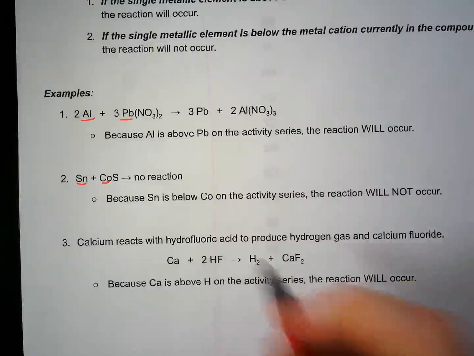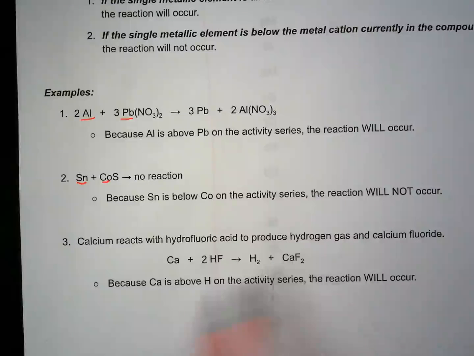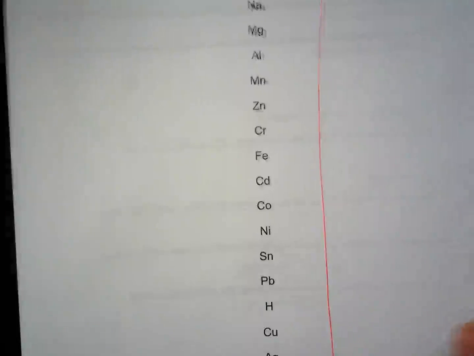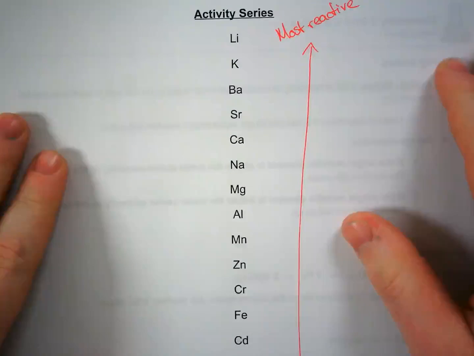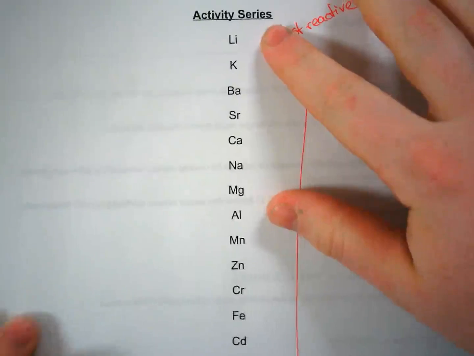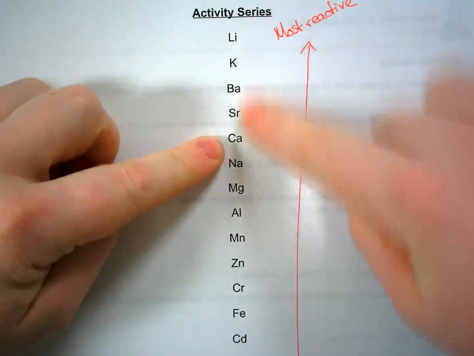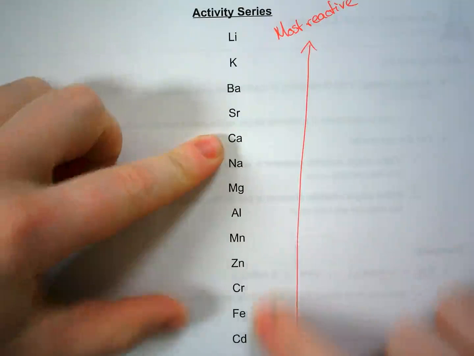So let's see if that will happen. Calcium and hydrogen. Going to look on here. There's Ca. And I know I didn't see hydrogen, but just to double check.